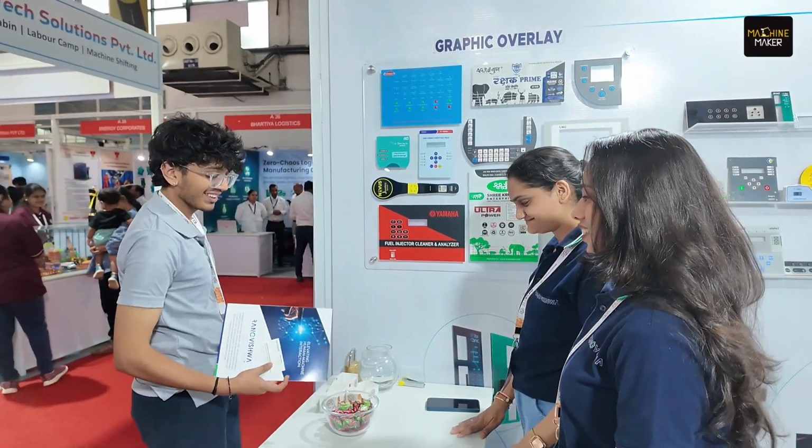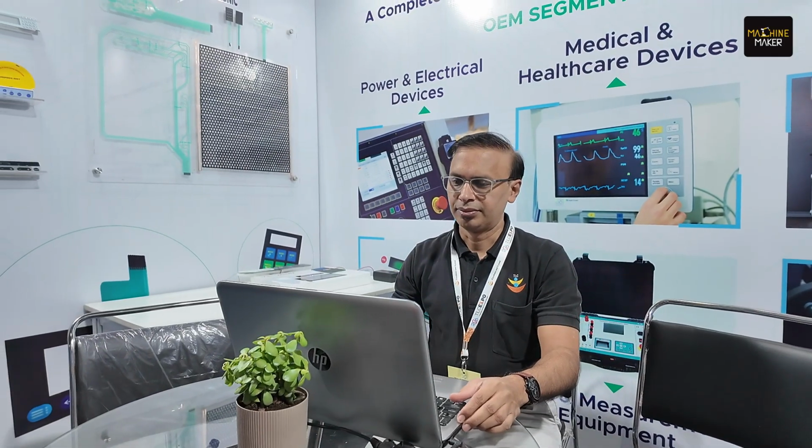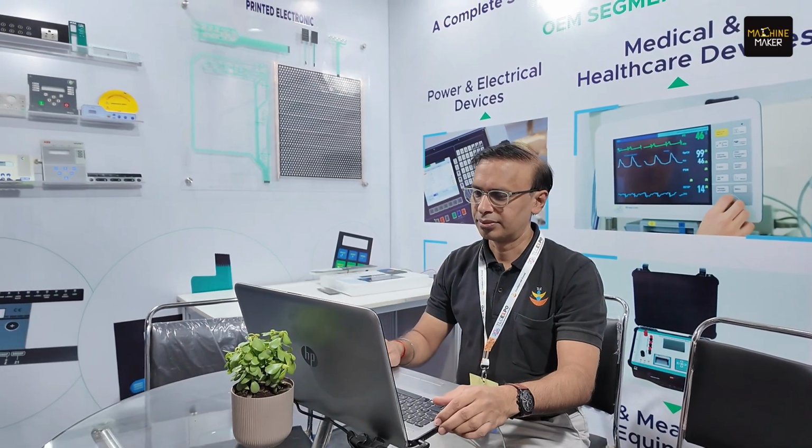Rangavishwa is a company that engages in the manufacturing of customized solutions in user interface and printed electronic products, specially designed for OEM. We serve segments like power electrical devices, medical and healthcare devices, and consumer appliances. For the last 18 years, we have provided service in the Nashik, Satpur MIDC area.